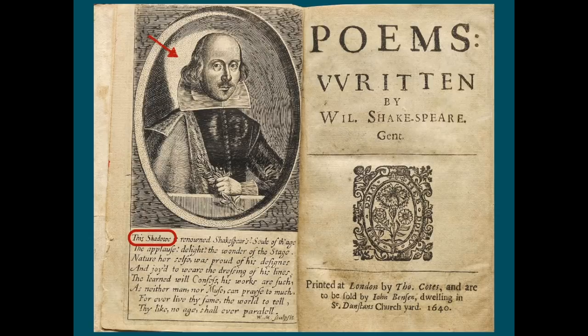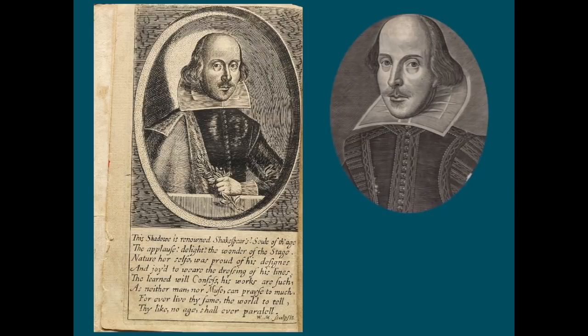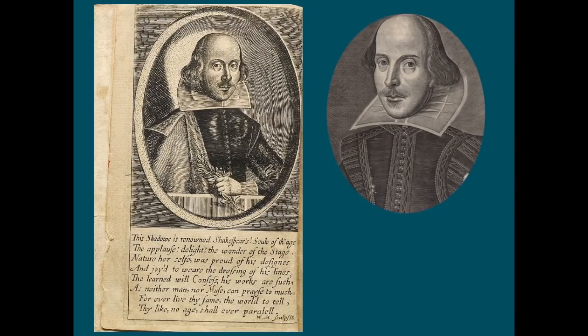Now, what I would like to do is look first at the picture, and then we'll come to the lines underneath it. The first and most obvious thing about this picture, I think everyone will agree, is that it is a copy of the very famous picture, which was published 17 years earlier in 1623 by Martin Droeshout in the first folio of Shakespeare.